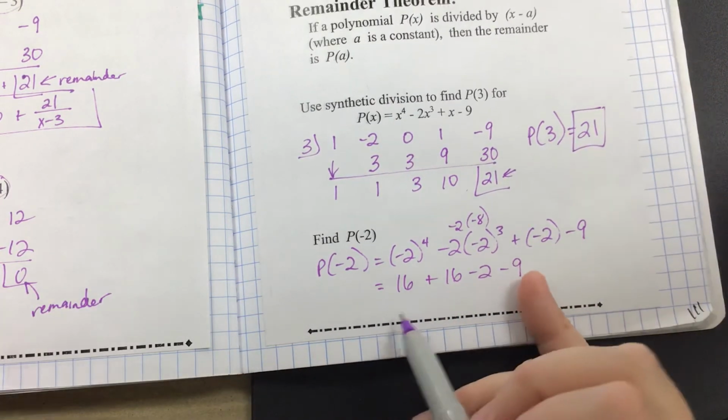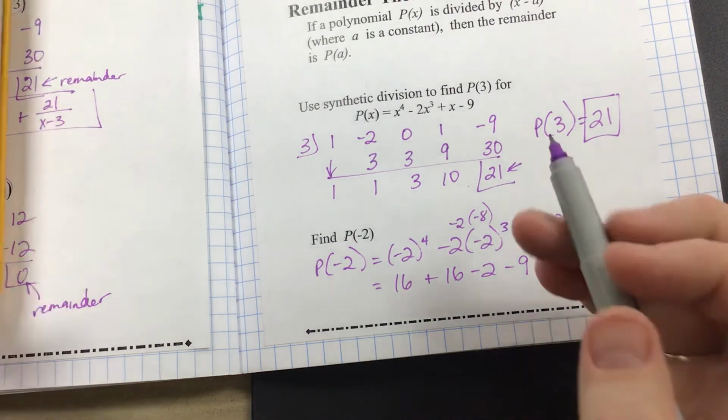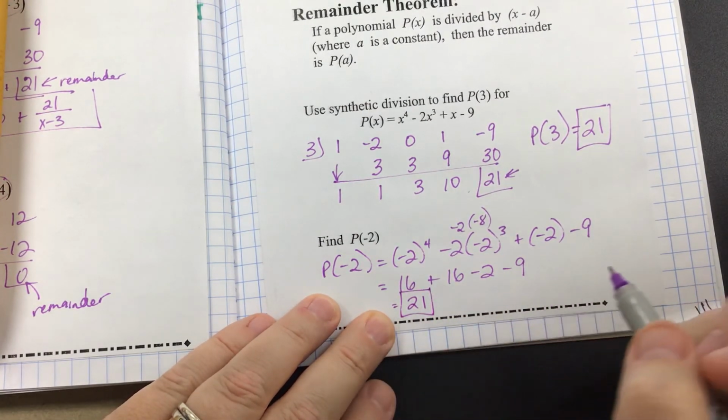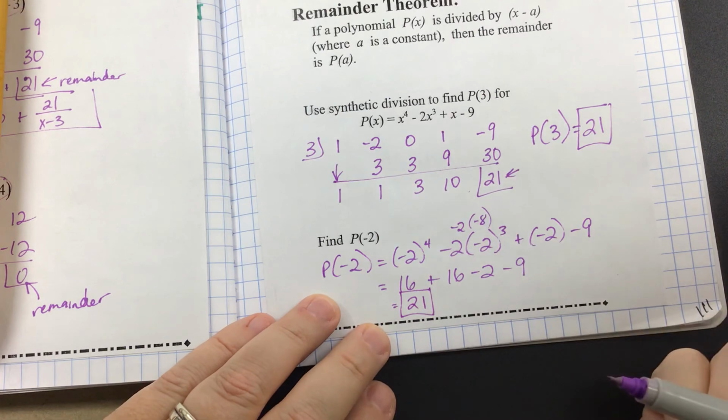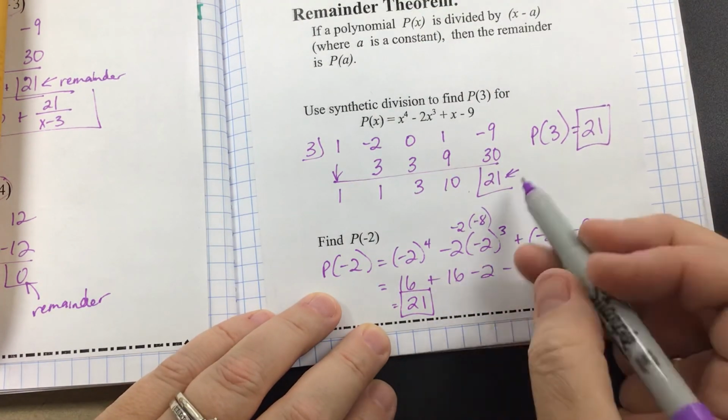So if we work it out, 16 and 16 make 32. And 32 minus 2 is 30. And 30 minus 9 is 21. So again, if I would have used synthetic division on this one, I would have gotten a remainder of 21 at the end.